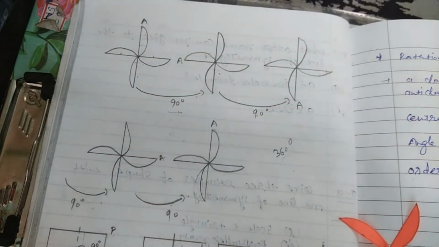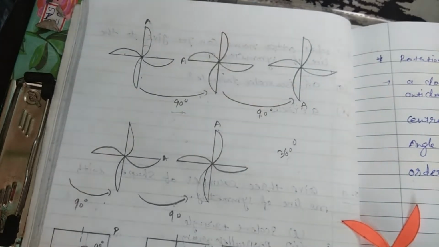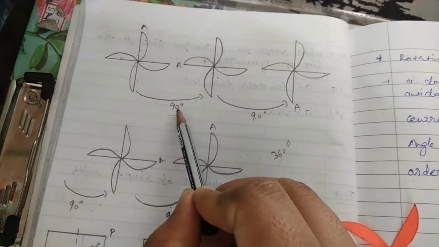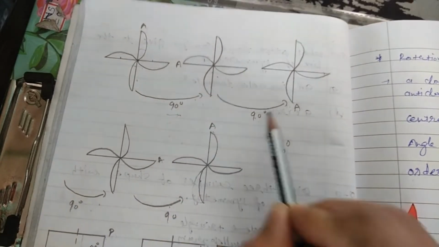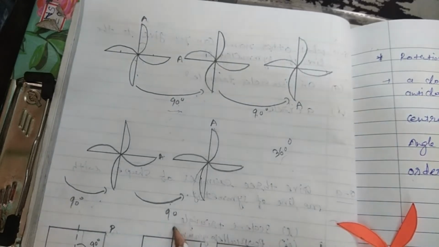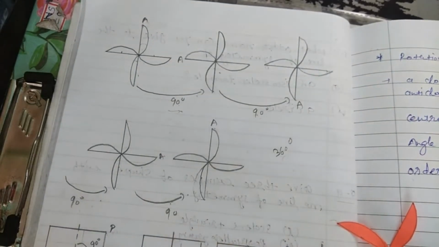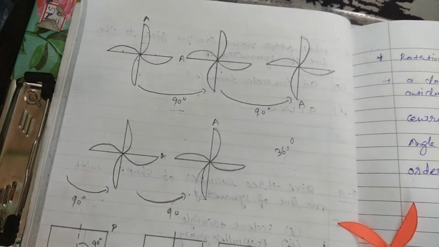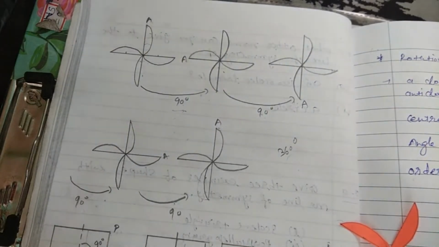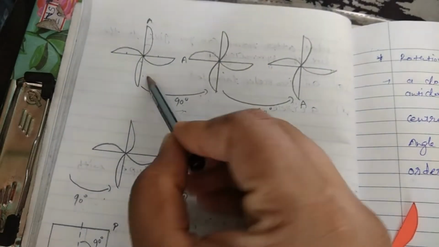So how much rotation have we done in totality? We can count it: 90 plus 90 is 180, 180 plus 90 is 270, 270 plus 90 is 360. A full rotation is called 360 degrees, a half rotation is called 180 degrees, and a quarter rotation is called 90 degrees.